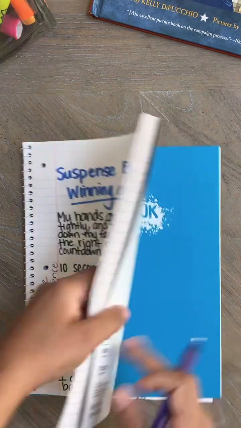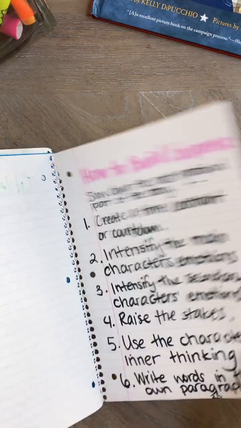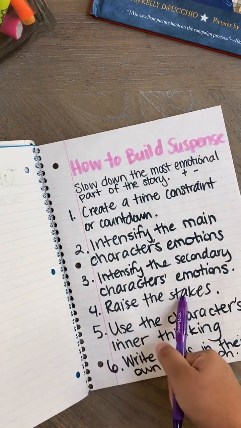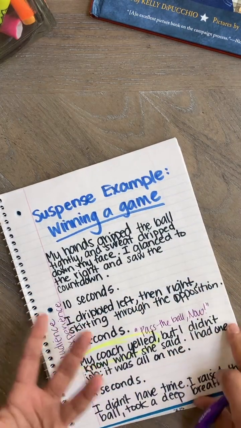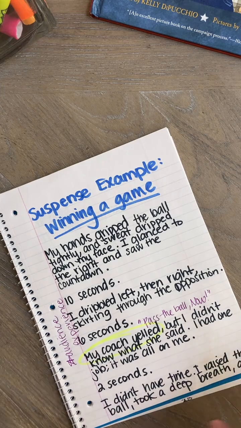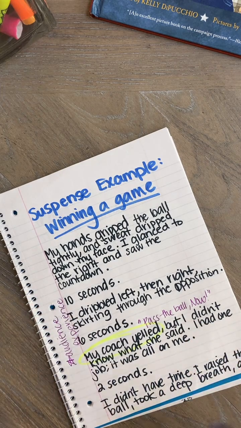And if I wanted to include raising the stakes, maybe in this story, I can write about how, I don't know, maybe my dad is in the bleachers and he's staring at me because he went to this school and he won this game. So, oh my gosh, if I don't win, what kind of failure am I? Or maybe I have won every single game and this is the last and final time.